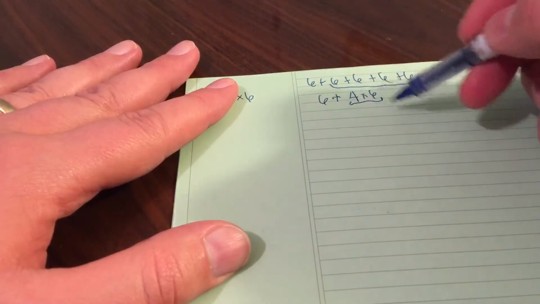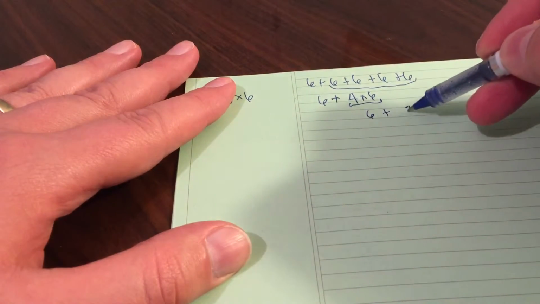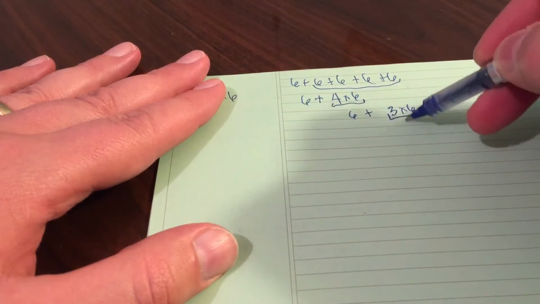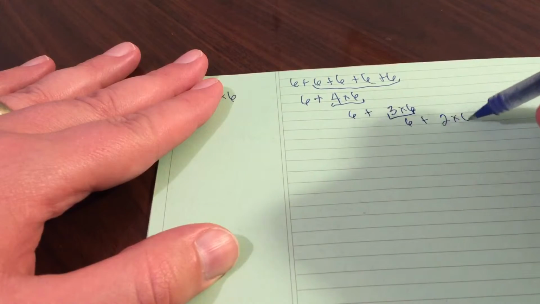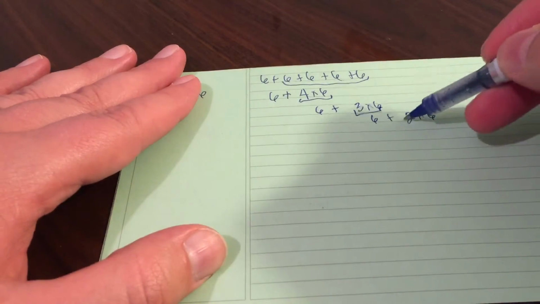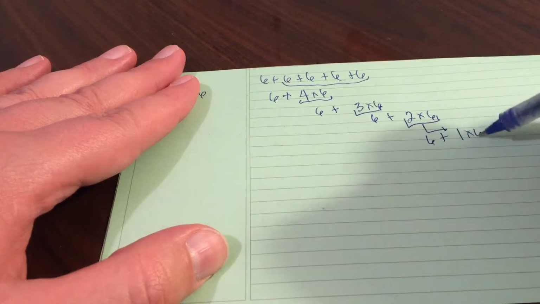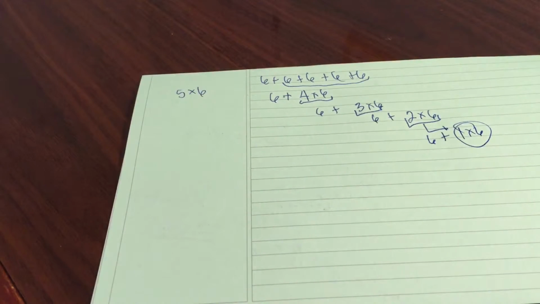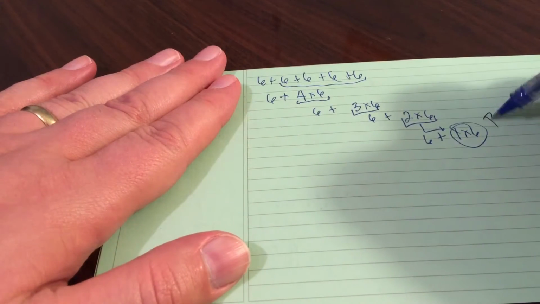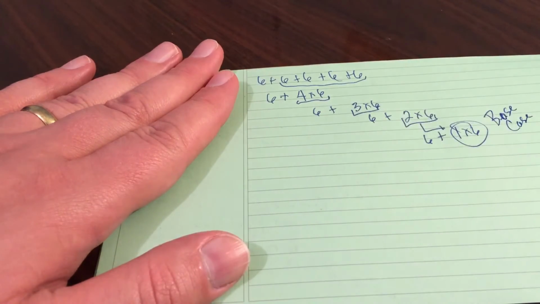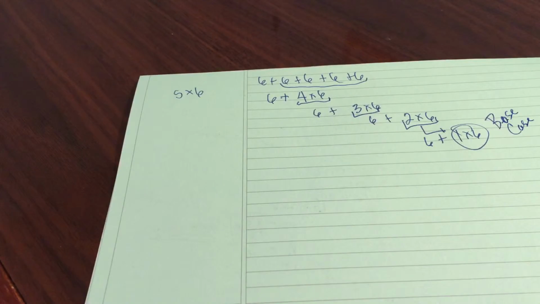So what is 4 times 6? Well, that's 6 plus 3 times 6. Well, what's 3 times 6? This value right here is 6 plus 2 times 6. And 2 times 6 is 6 plus 1 times 6. But this brings up something interesting because 1 times 6 is 6. If I have 6 one time, then it's a 6. And this represents my base case. In other words, what I'm trying to work my way down towards.